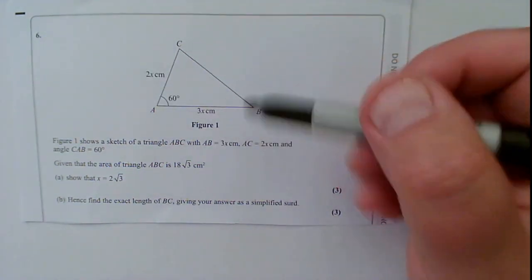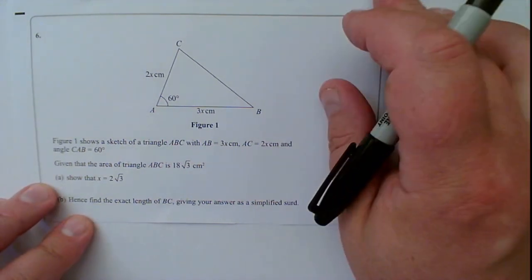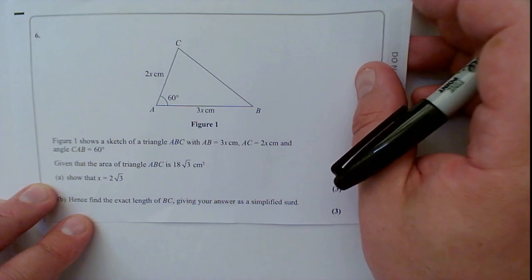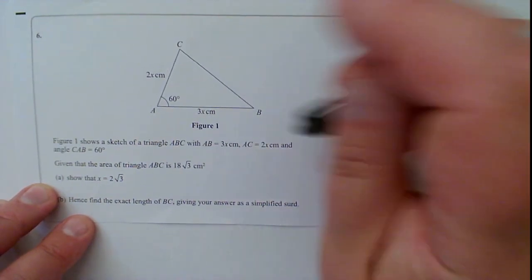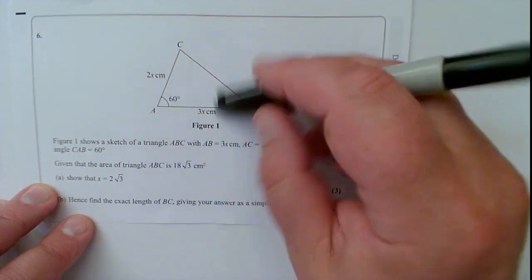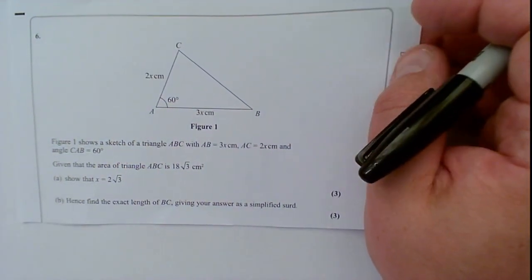What some of us are doing is launching into the sine rule, which is not a bad idea if you can't spot which one to use because it's the quickest one. If it's not working for you, then obviously go into the cosine rule, which was the thing that you were supposed to be using here. Was the cosine rule. All right.